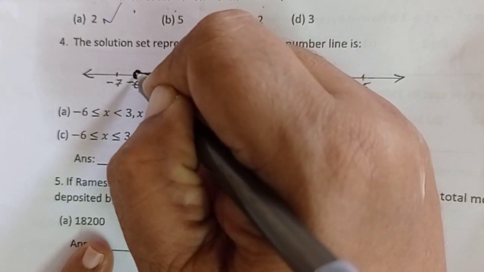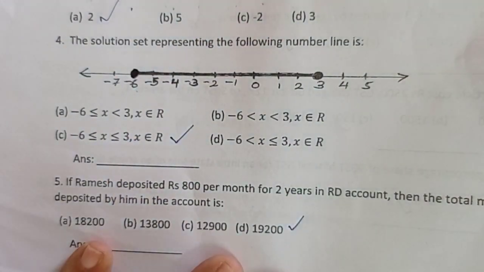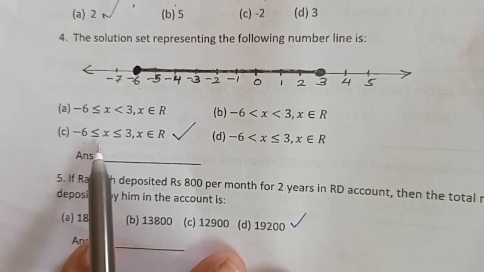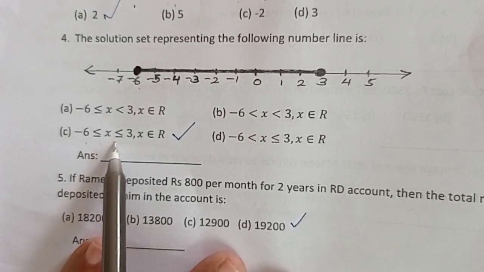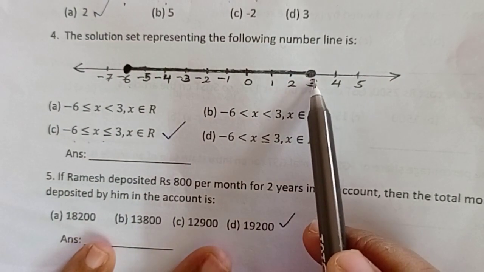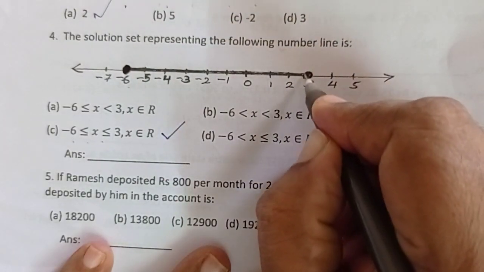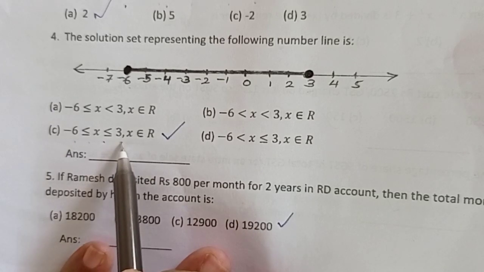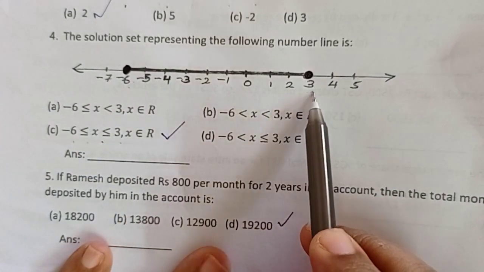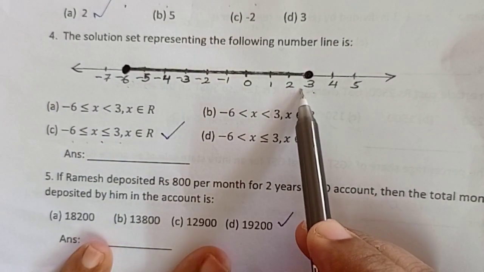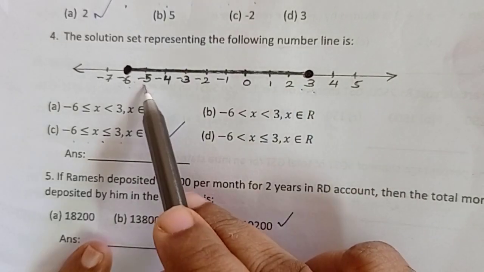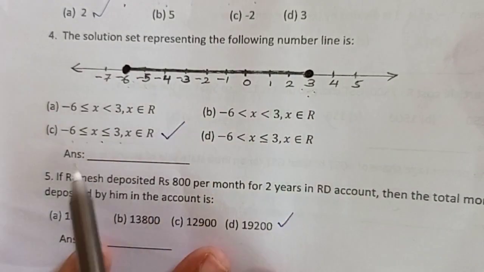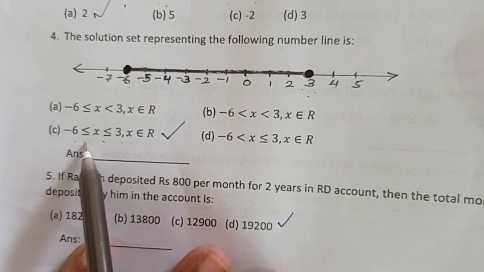They darkened that circle. That means minus 6 less than or equal to x. And the upper limit 3 is also a solid circle, therefore less than or equal to. Minus 6 and 3 both included. Therefore, option C is correct.